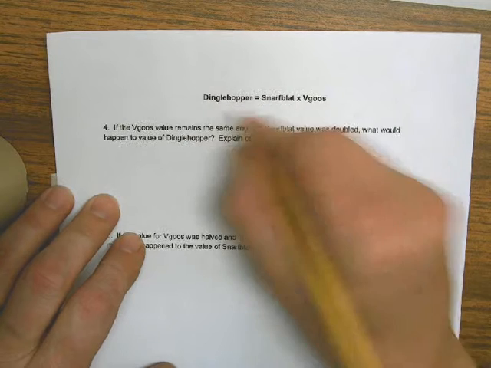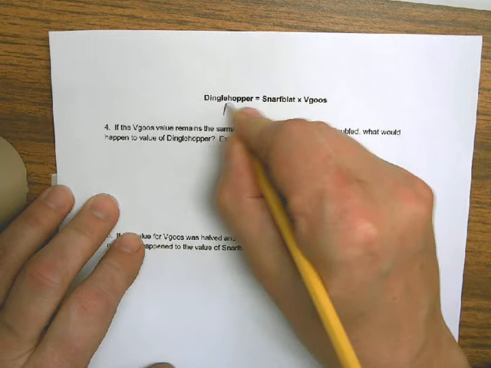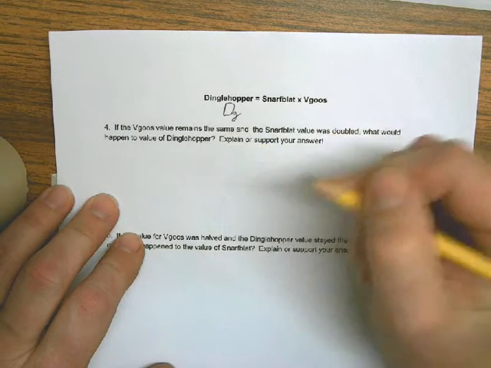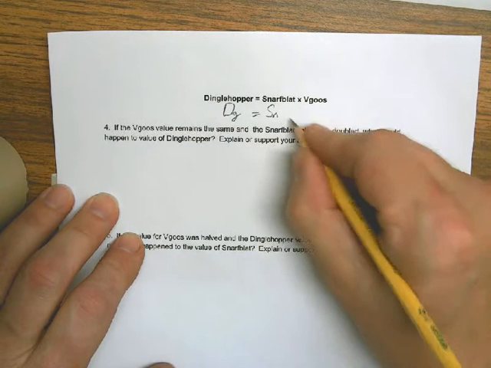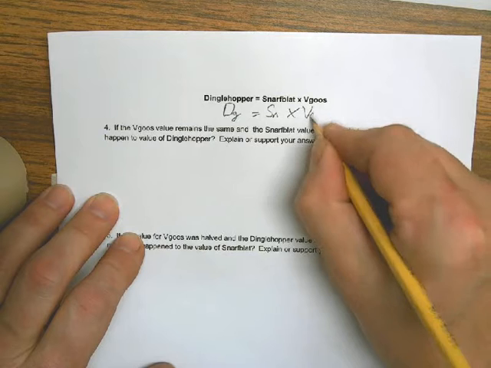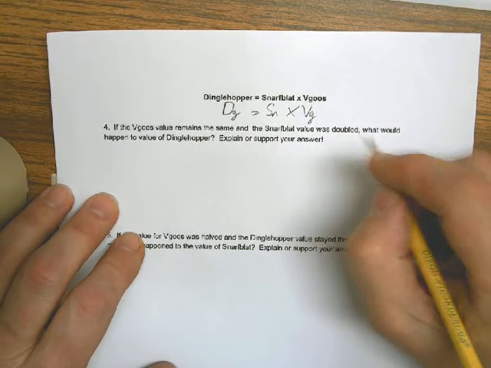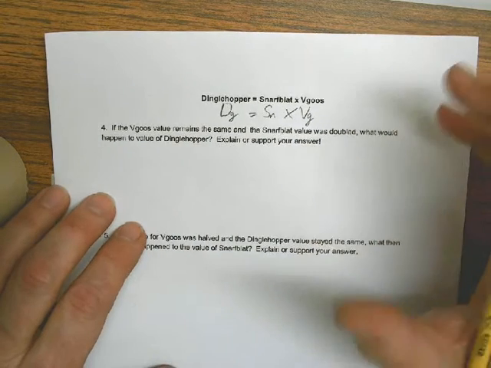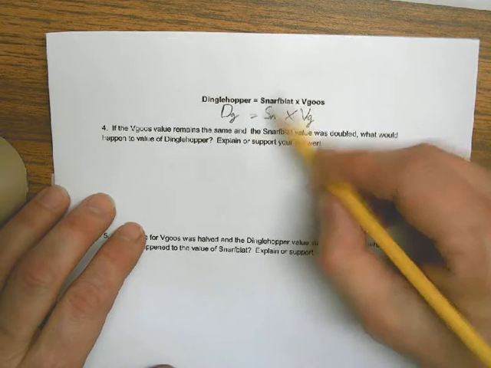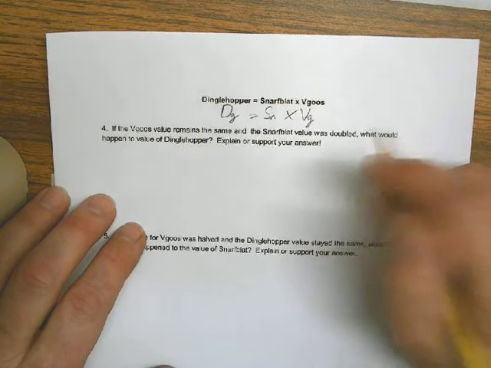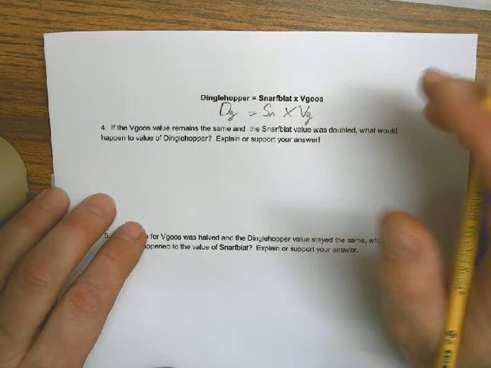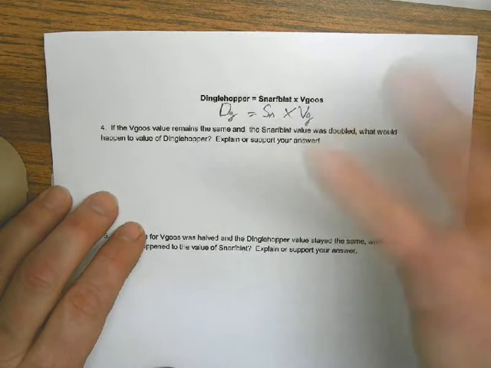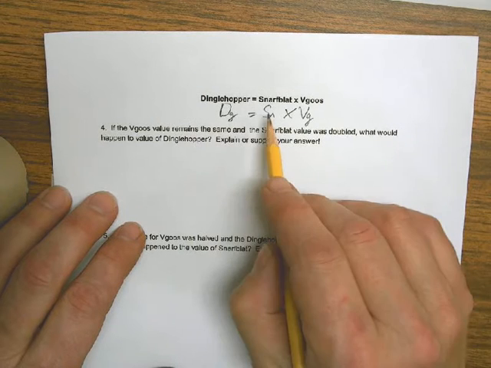Instead of writing out Dinglehopper, I'm going to call Dinglehopper big D little g, which is equal to Snarfplat, Sn, times V goose, which is V small g. Now this works the same whether it's force equals mass times acceleration, density equals mass divided by volume, or made up things like Dinglehopper equals Snarfplat times V goose.